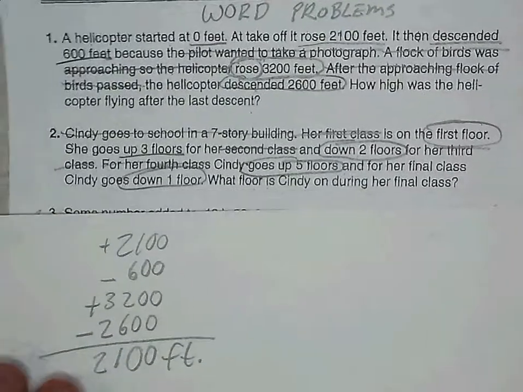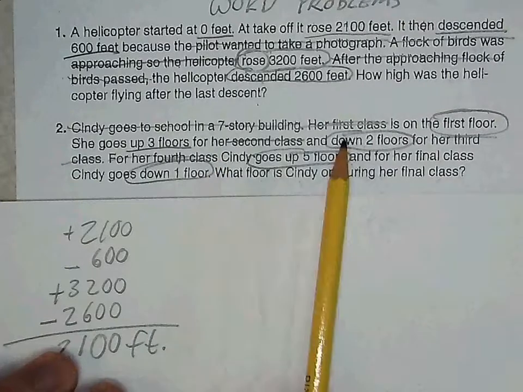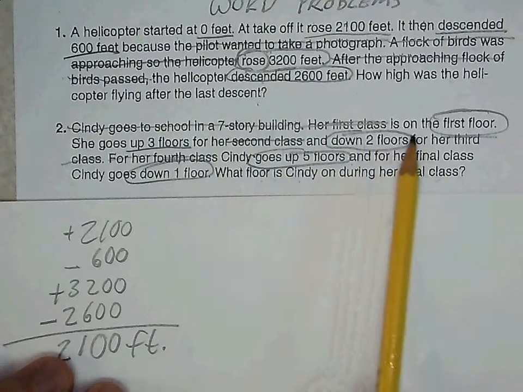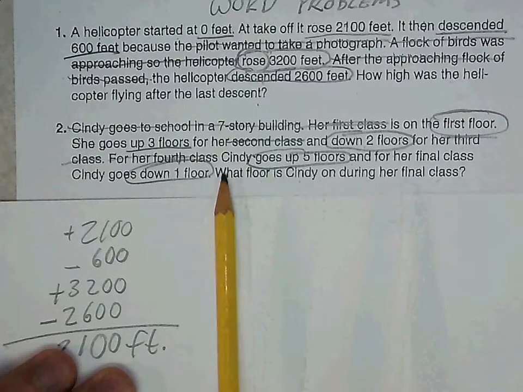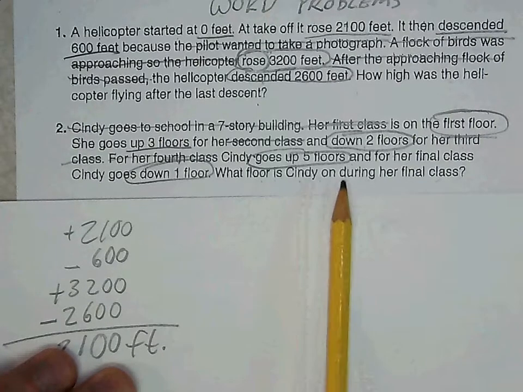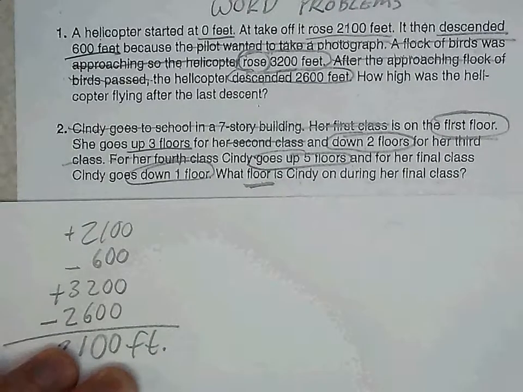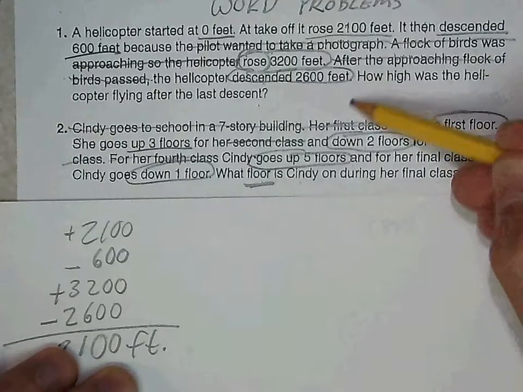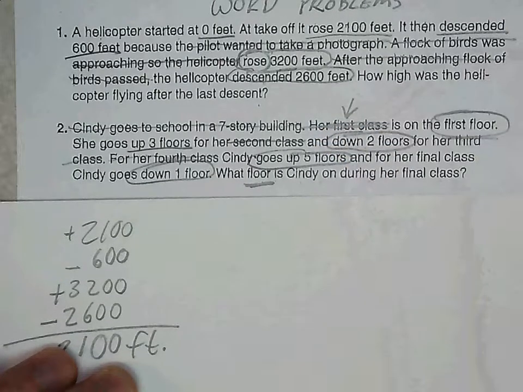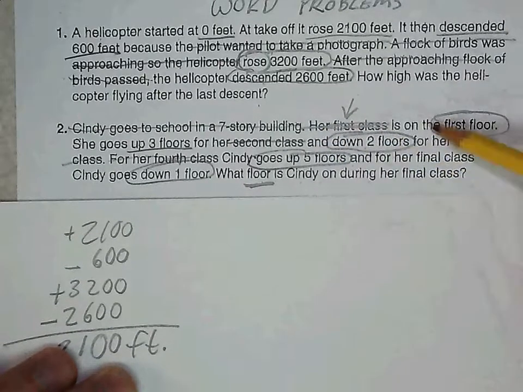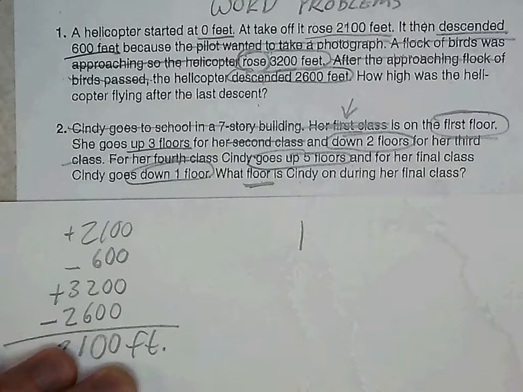Okay, let's look at this one. Says, Cindy goes to school in a 7-story building. Alright, so we got stories of buildings, her first class is on the first floor. Okay, so if you scan to the end, we can find out what's important. What floor is Cindy on during her final class? So the important part is they want to know what floor she's on, not which class she's in. So that's why I'm crossing out her first class. That's not important. Okay? But it is important that she starts on the first floor. So 1. Okay, first floor.